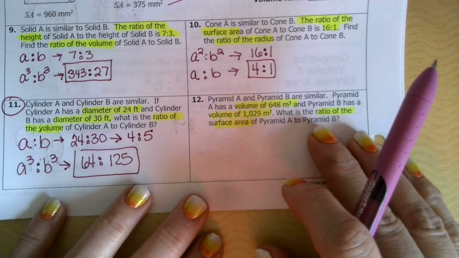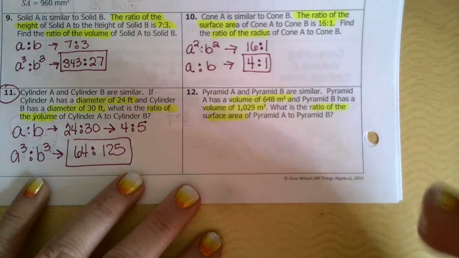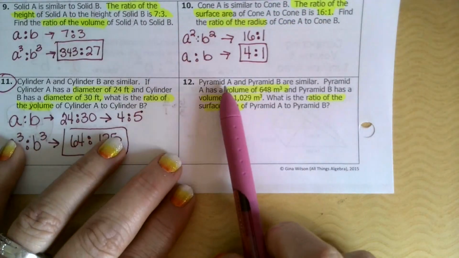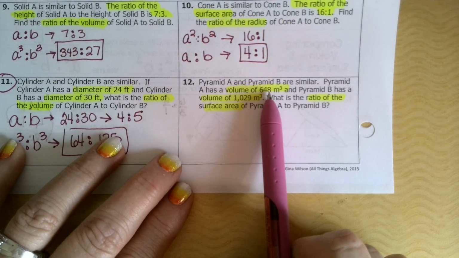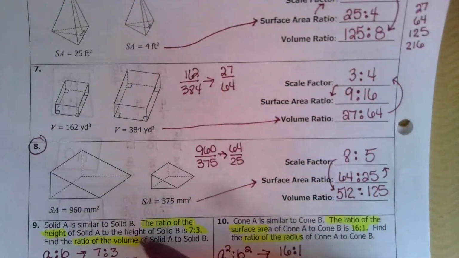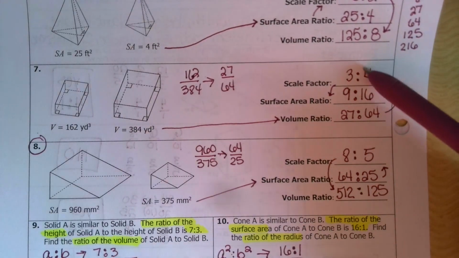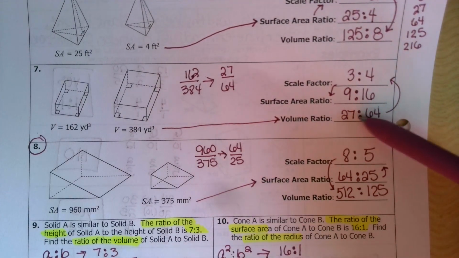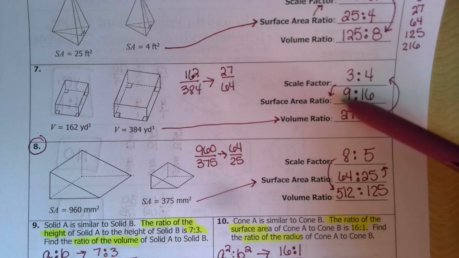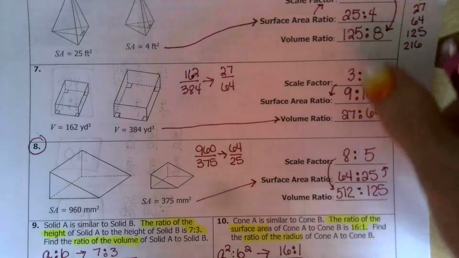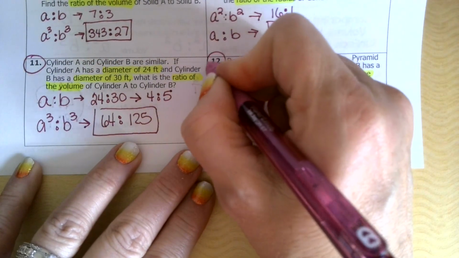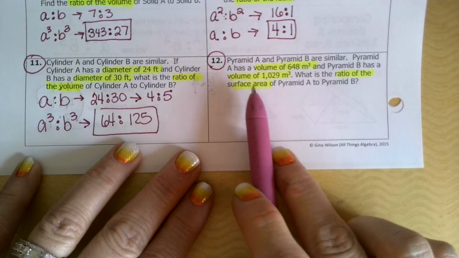All right. So number 12, you're going to try again. And this one, I want you to remember, let's see what they're going from. They give you a volume, and they say, what is the ratio of the surface area? So if you look back up here where I gave you a volume, look at the steps I had to take. I had to go from volume to the scale factor, then from the scale factor to my answer. So look at number 7 to figure out number 12. I'm going to ask you about the final answer, which is the ratio of these surface areas.